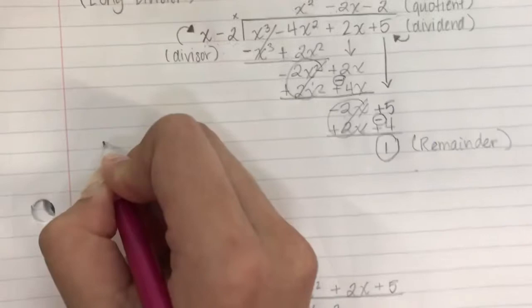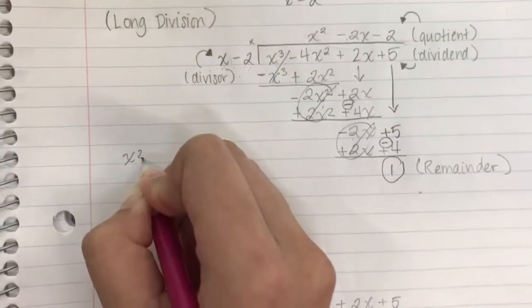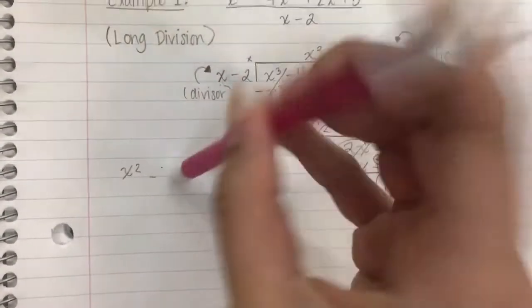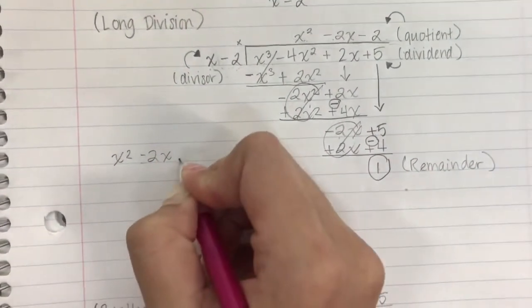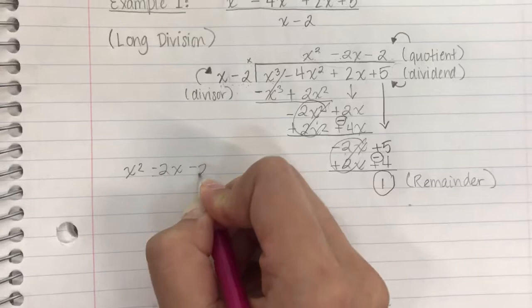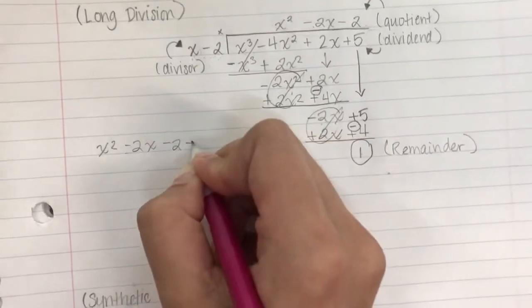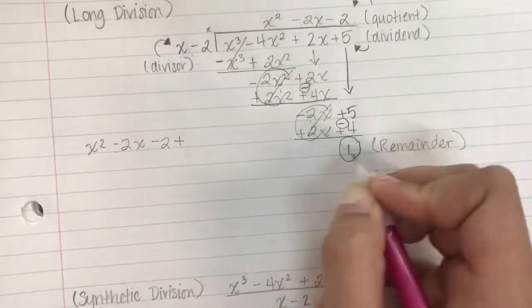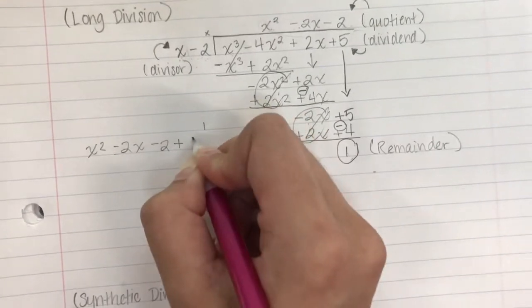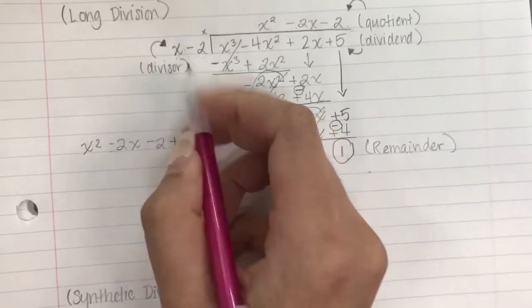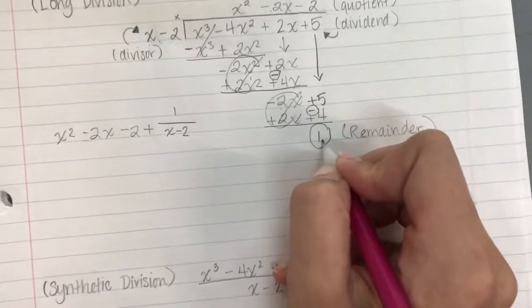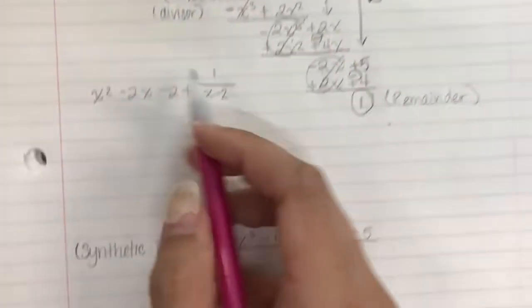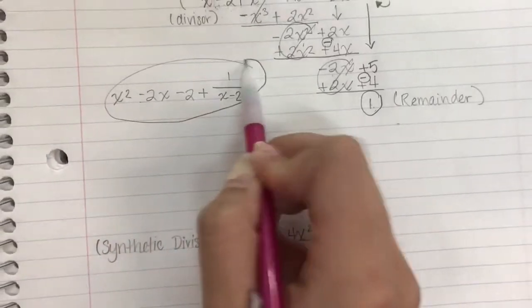Our final answer is x squared minus 2x minus 2. And I'm going to go plus, because we can't forget a remainder. I'm going to write 1 over x minus 2. Because it's not just the number 1. It's still 1 being divided by our divisor. And that is your final answer.